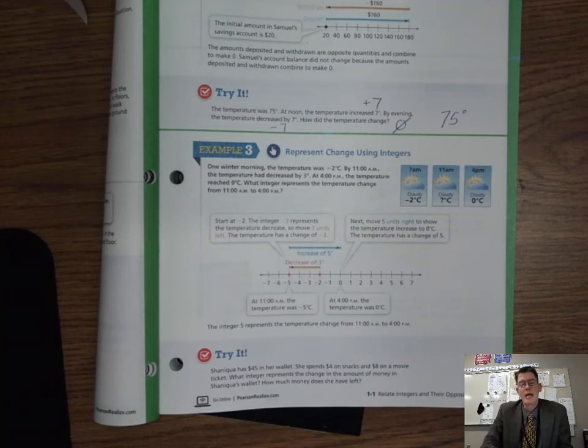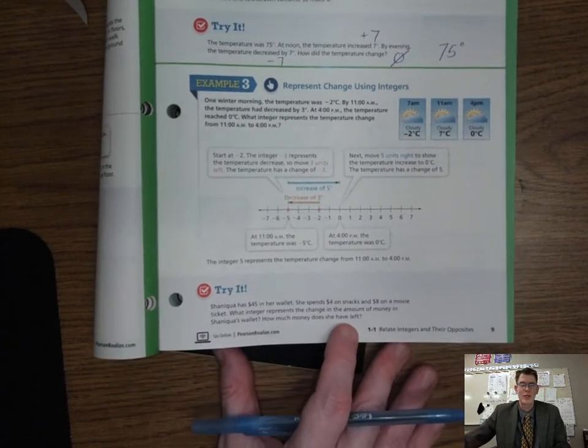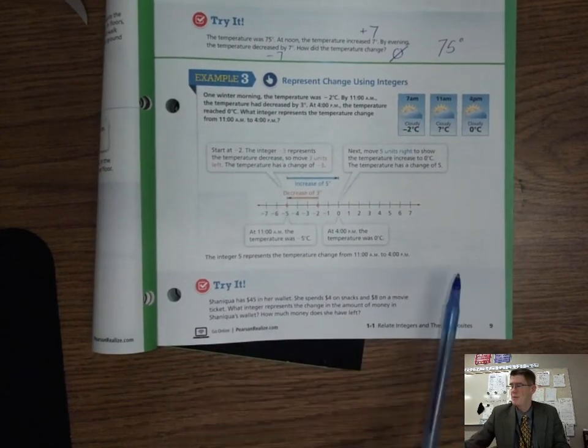So it's just being able to use positive and negative numbers. It's not going to ask you really to add or subtract. It's just wanting you to know, what does that number mean? What direction on the number line does it mean?